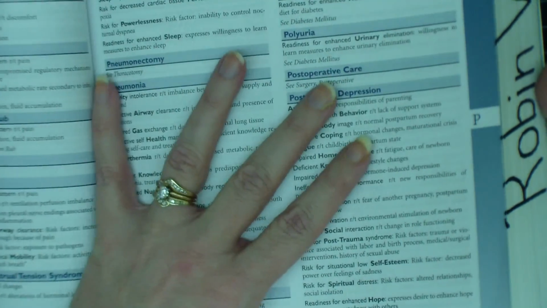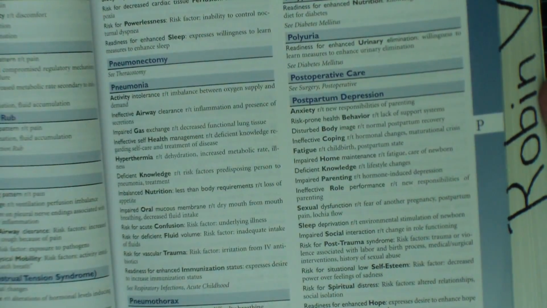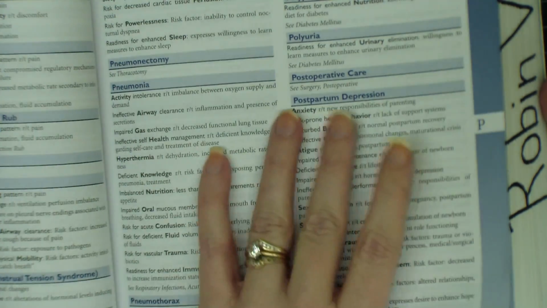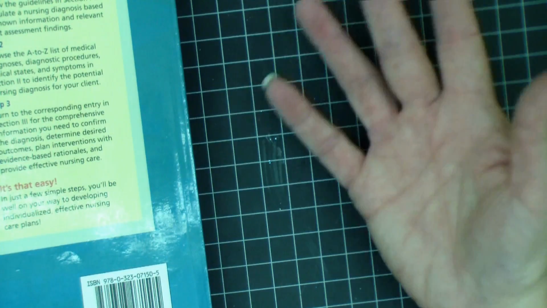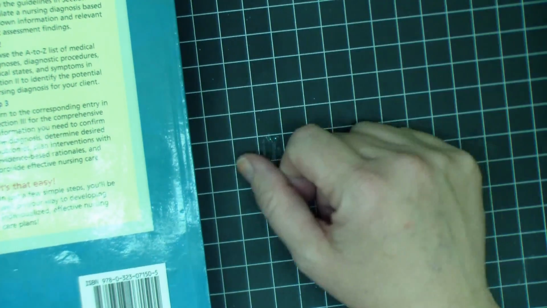And like I said, with pneumonia, you can also say something like impaired mobility. They're not going to be able to get up and walk around well. They might get lightheaded and dizzy. They're at risk for falls. That's another one. So on and so forth. So that's how I use my book.